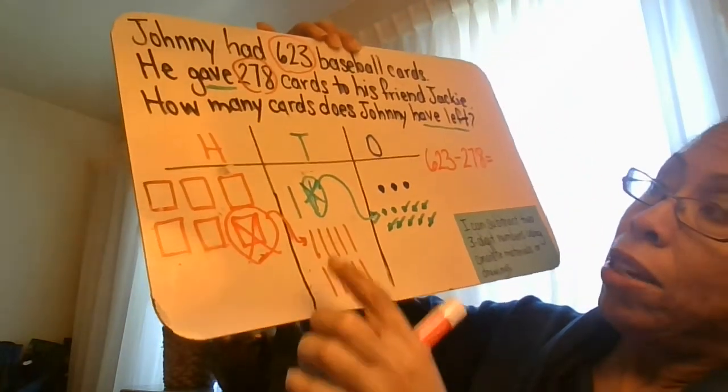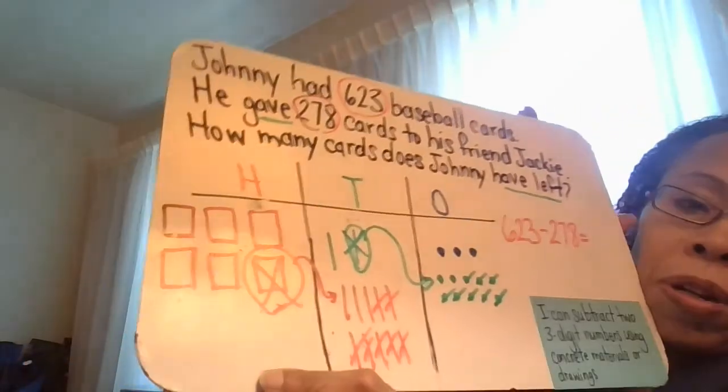All right, so now we're going to subtract 7 tens. 1, 2, 3, 4, 5, 6, 7. All right, and then finally, we are to subtract 2 hundreds. Okay, so let's go ahead and subtract 2 hundreds. 1 and 2. So let's see what is remaining.